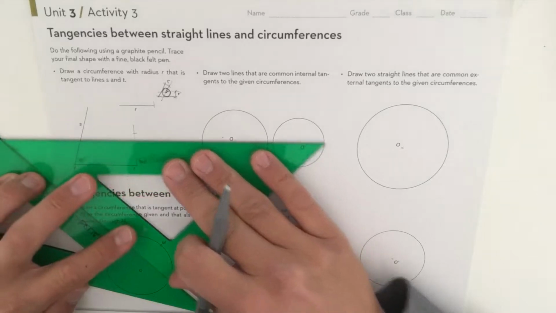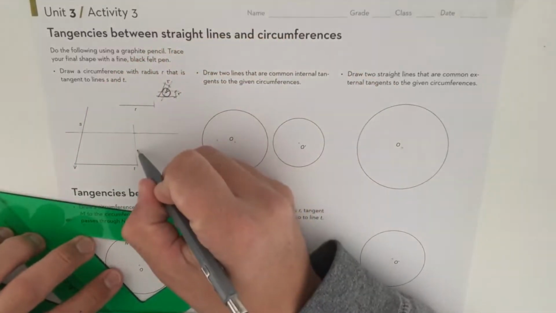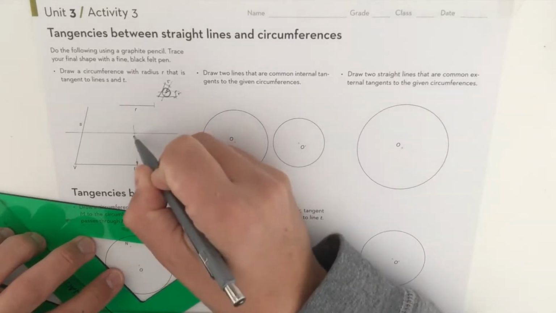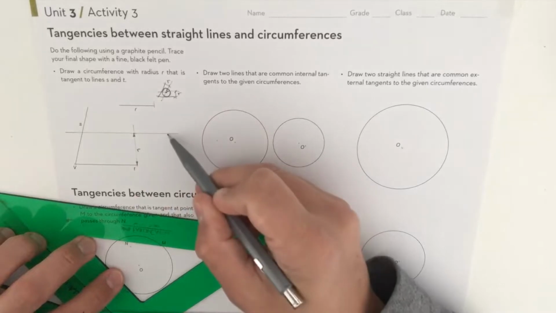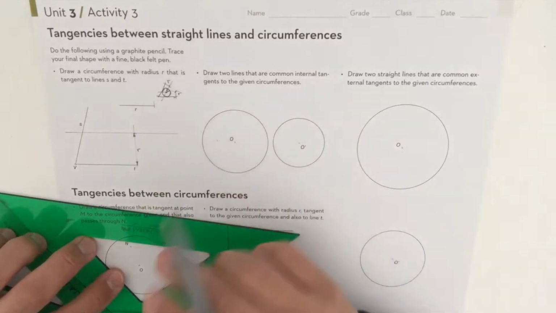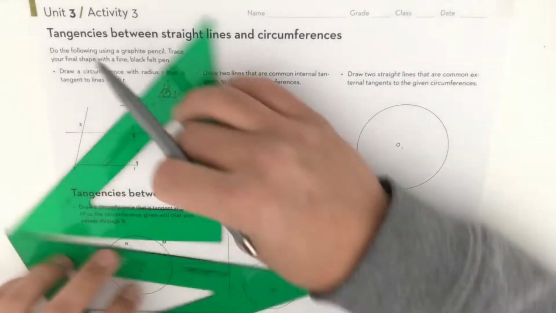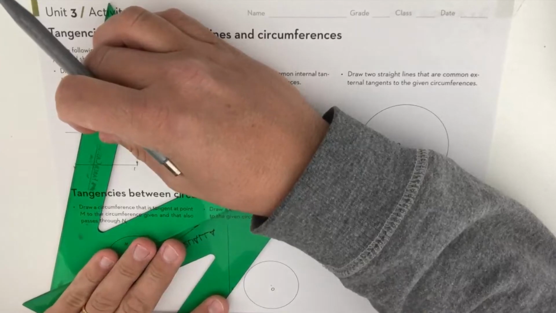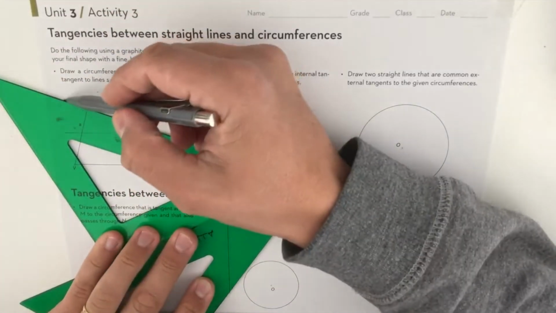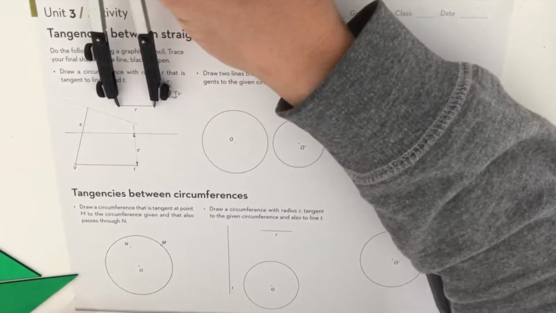All right, so let's create this first parallel line. So here we have distance r from here to here. So this line is parallel to line T at the distance of r, which is given. So now we have to do the same procedure with S. So we go to S, create a perpendicular line, and then in this line we're gonna put the same distance, which is r.